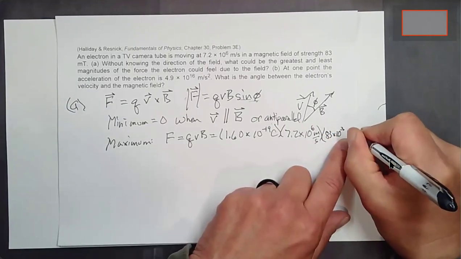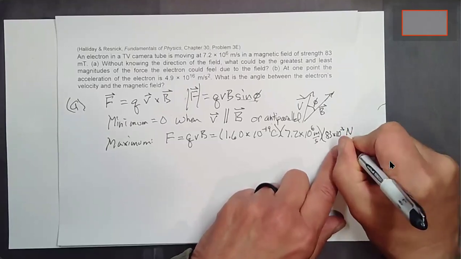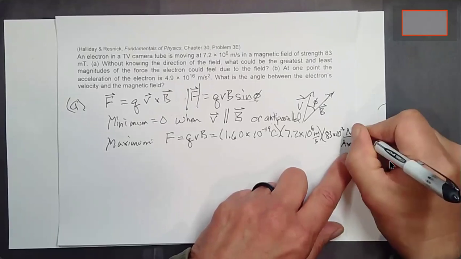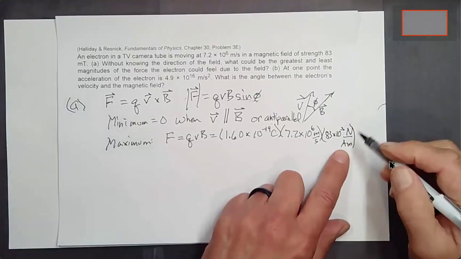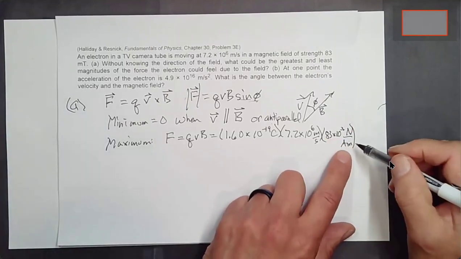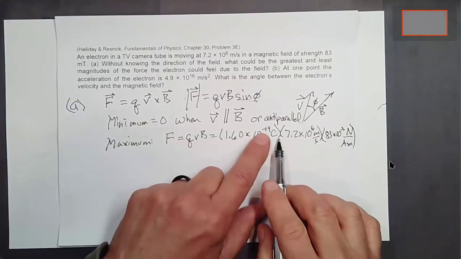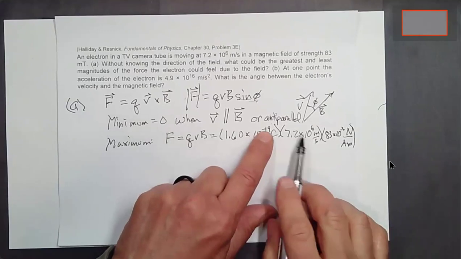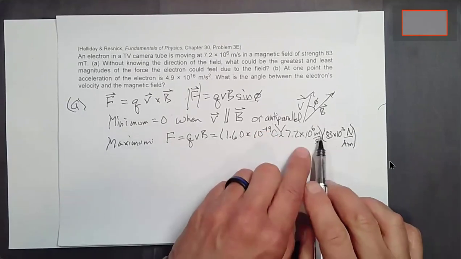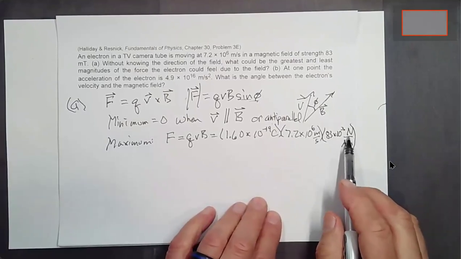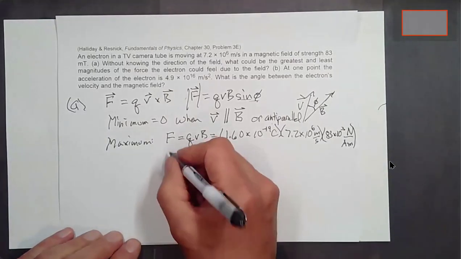And here I'm going to write this as a Newton per amp meter, even though it's a Tesla. And I've got the 10 to the minus third for the milli part of it. But then out here, I've got a coulomb per second. That's an amp. That'll divide with that. A meter will divide with that. And leftover units are going to be newtons, which are the units of force we're after.